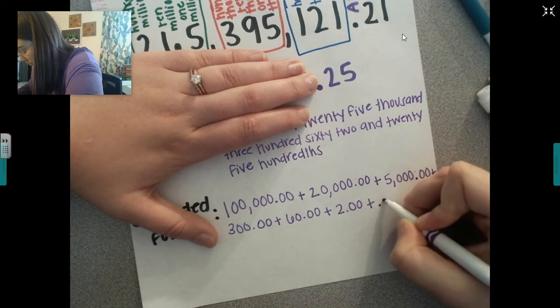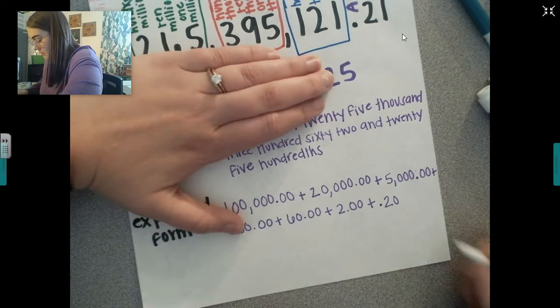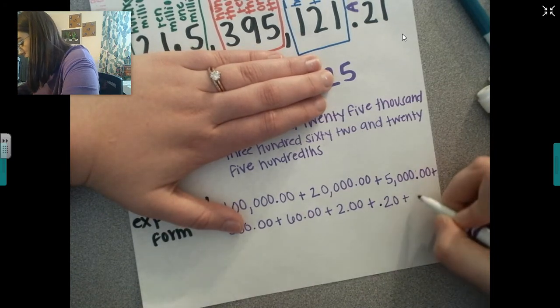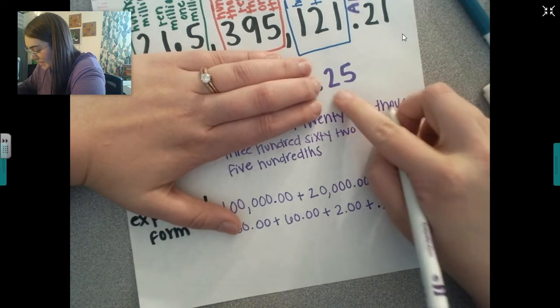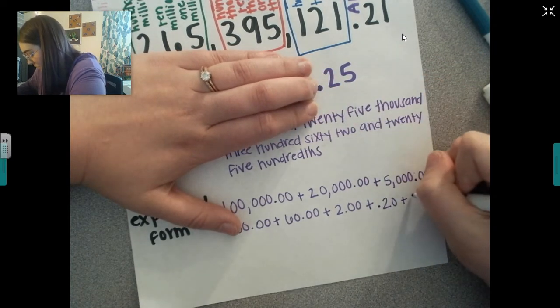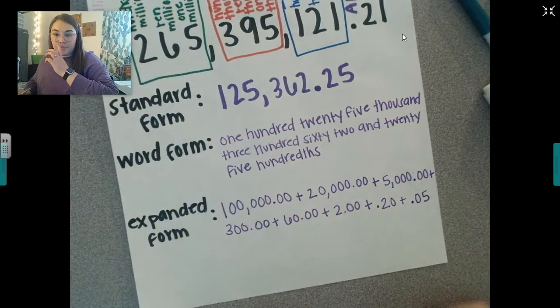60 plus 2 plus decimal 2, because and fill it in with zeros, plus, and this one is a little bit harder. You have to add in that 0 for your tenths place. So I'll show you what it is. Decimal 0.5.